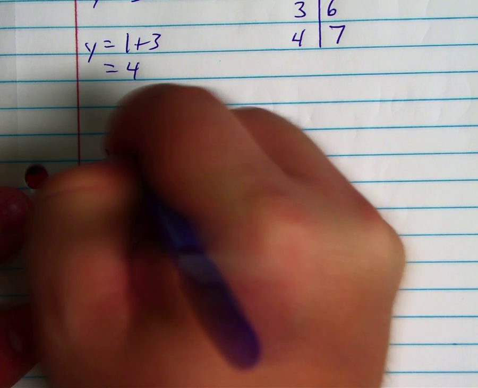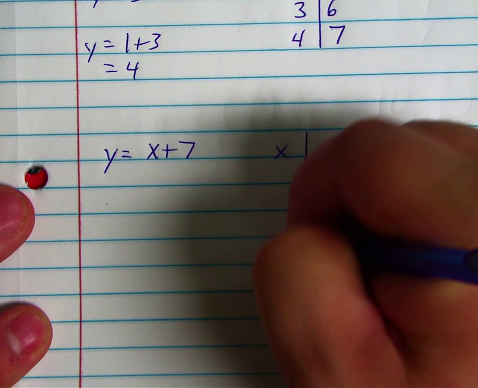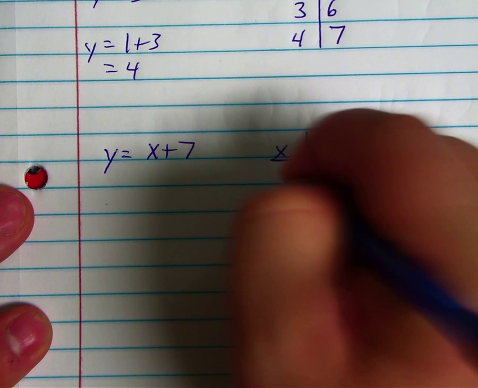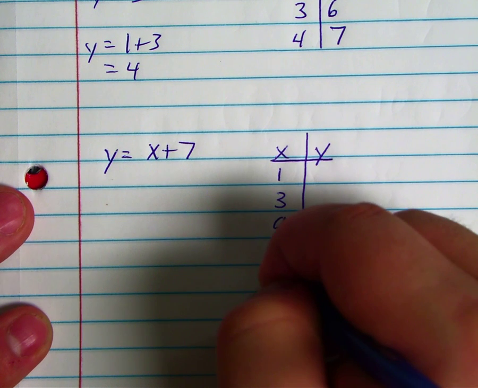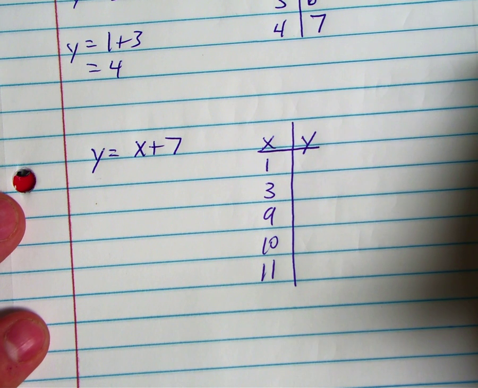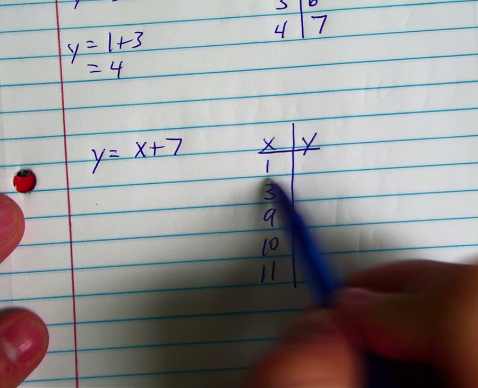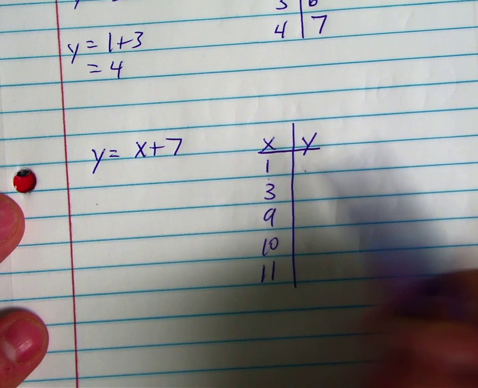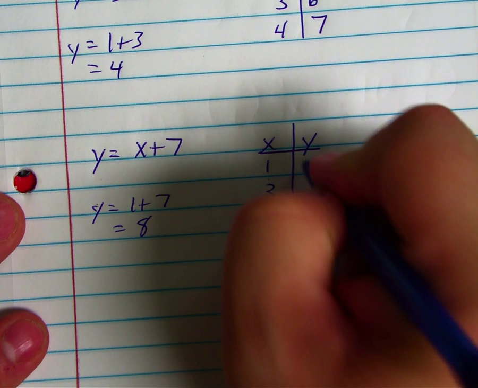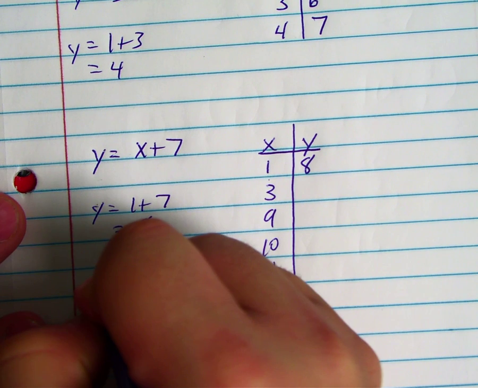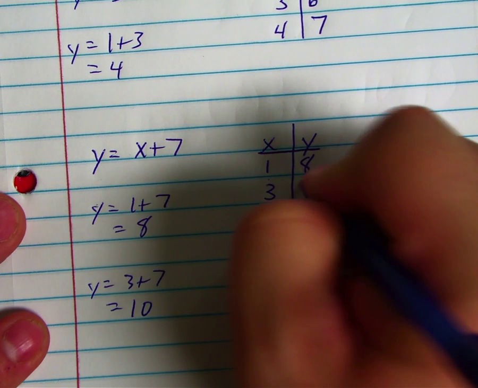If I were to say y equals x plus 7, and I were to give you, let's say 1, 3, 9, 10, and 11. This is kind of a tricky question, but let's just think about this. 1 plus 7 is what? Well, if you're unsure, you could say 1 plus 7, okay, that's 8, and write 8 here. Then you have 3, so you would say 3 plus 7 equals 10, and put 10 there.